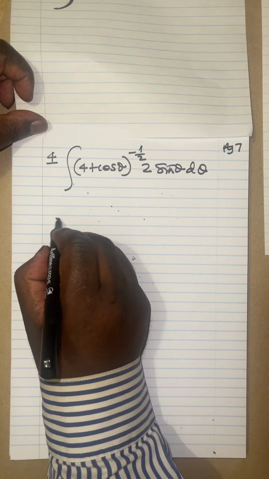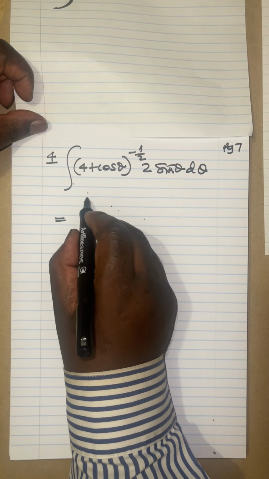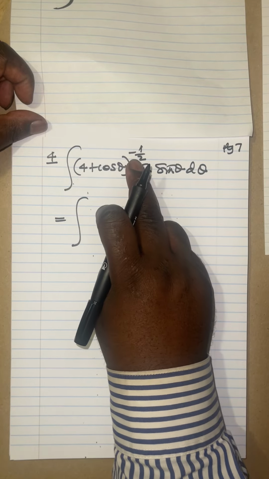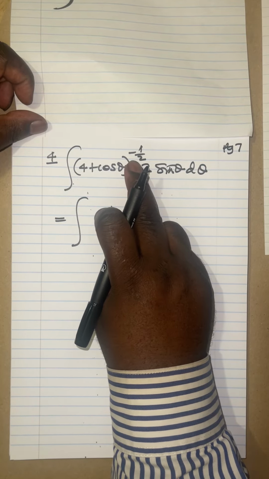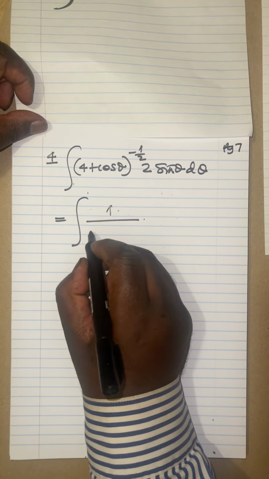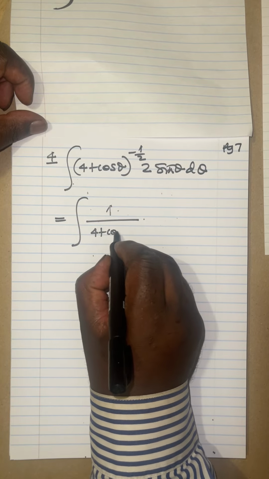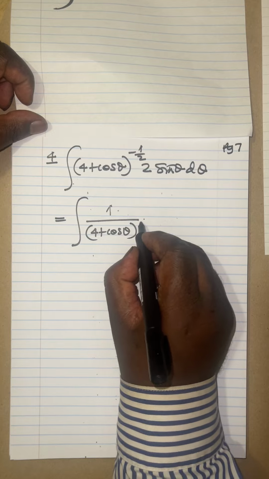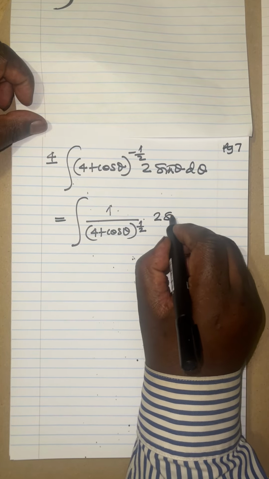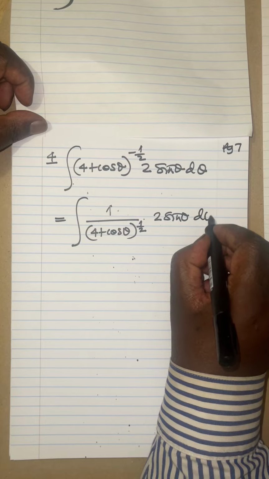The first thing I have to do is check this, the integral of this one here must come in the denominator, and power half is square root. Maybe let me take step by step. So this will be 1 all over 4 plus cos theta, and we're saying the power now must become positive half, and we are saying times 2 sine theta d theta.